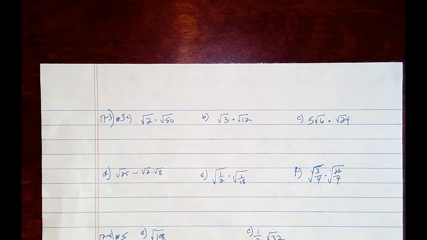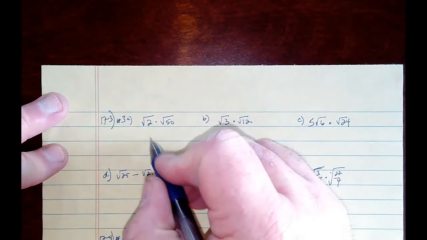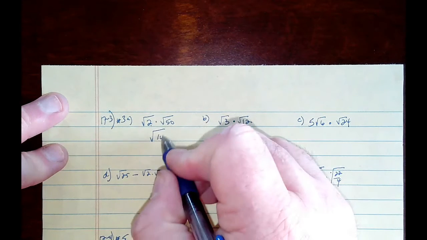All right, here's some extra help questions. First of all, we have page 17.3, number 3, A through F. When you multiply, basically you just want to multiply things together first. 2 times 50 is 100.